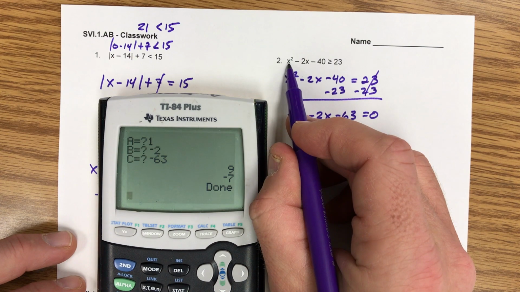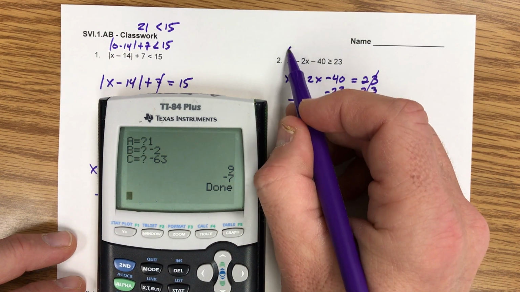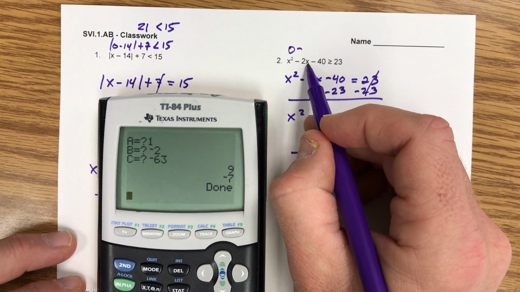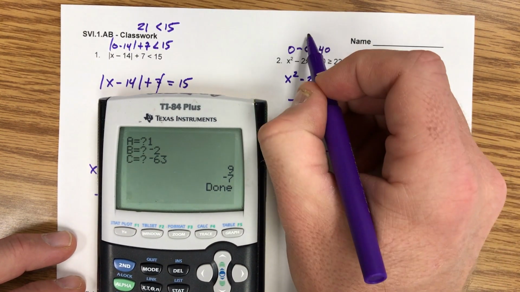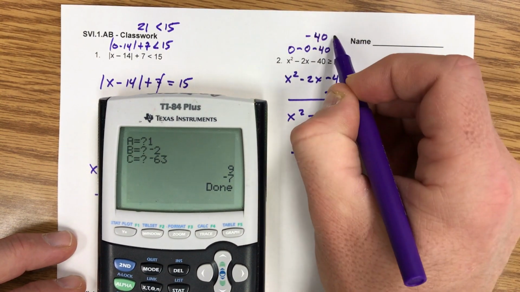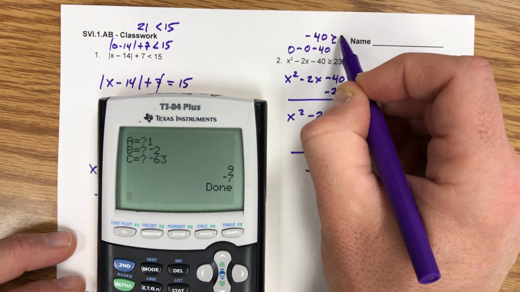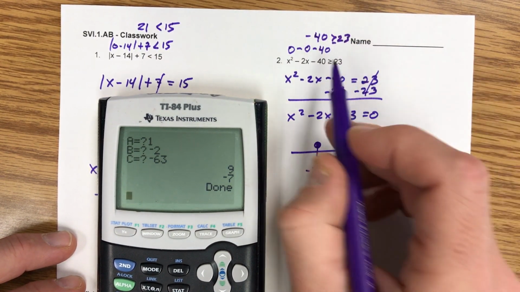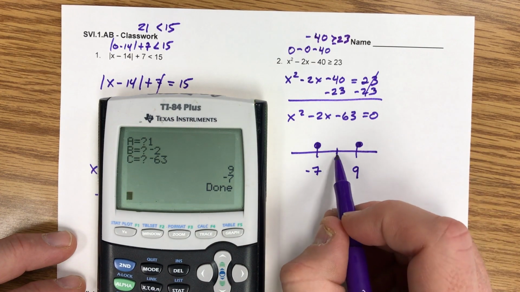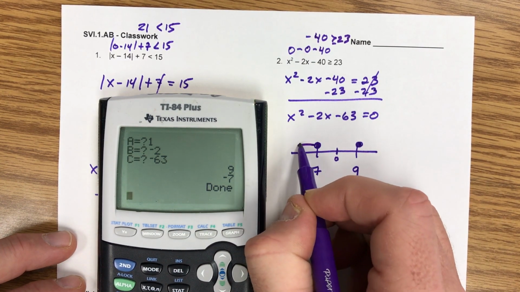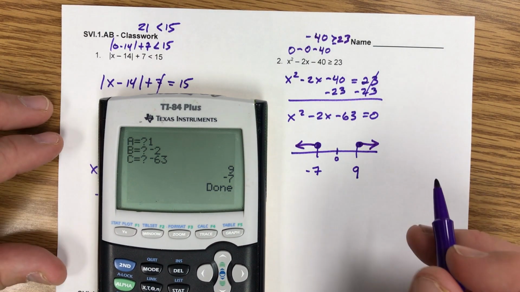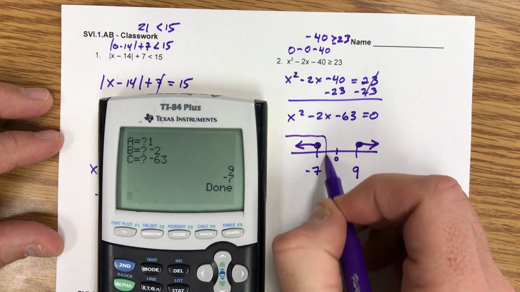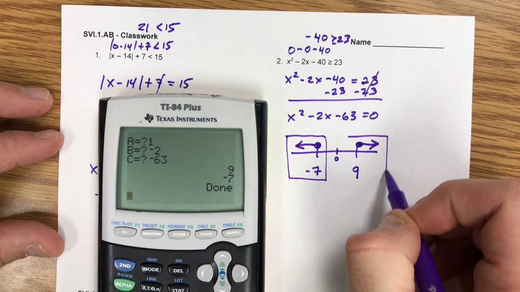Now if I put 0 in here, 0 squared is just 0, minus 2 times 0, which is just 0, minus 40 makes negative 40. Is negative 40 greater than or equal to 23? The answer is no, that is not true. So 0 is not true, therefore the outside values have to be true. And when you see your answer with arrows going out, this is a two-part answer. We're going to say over here is the answer, and over here is the answer.